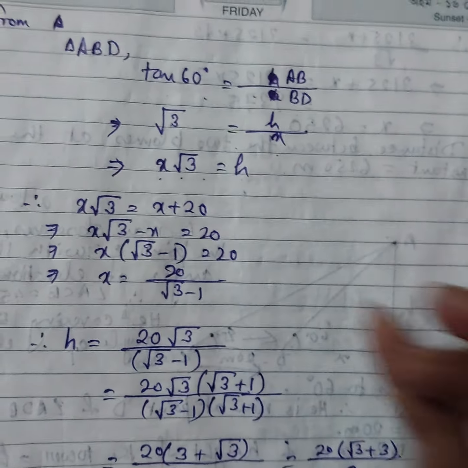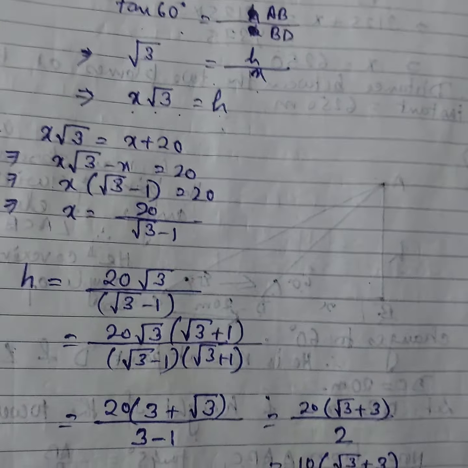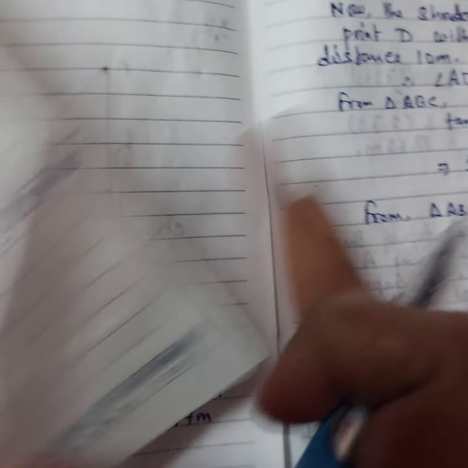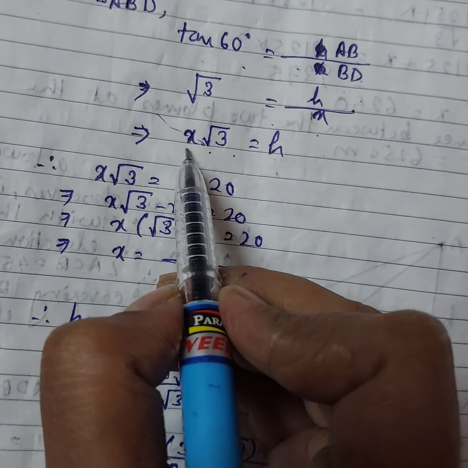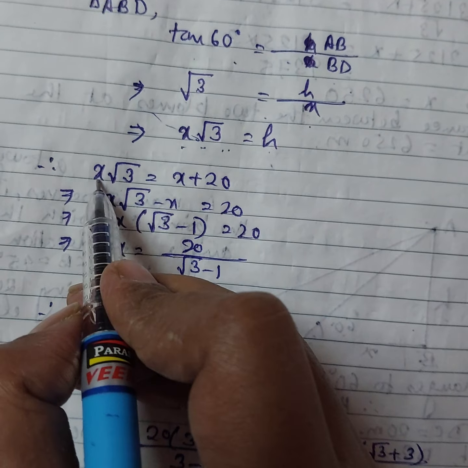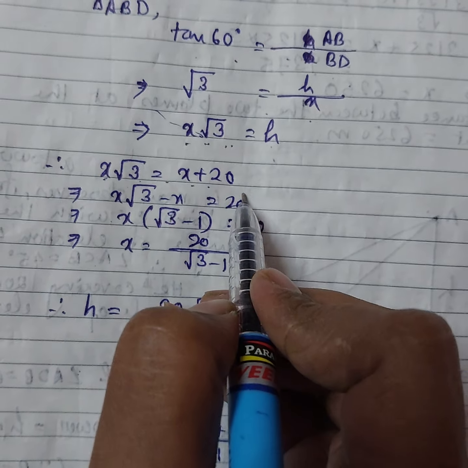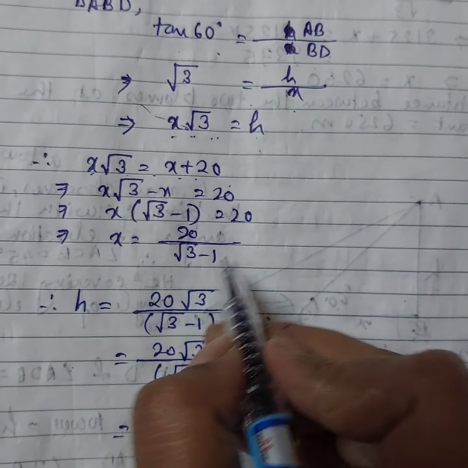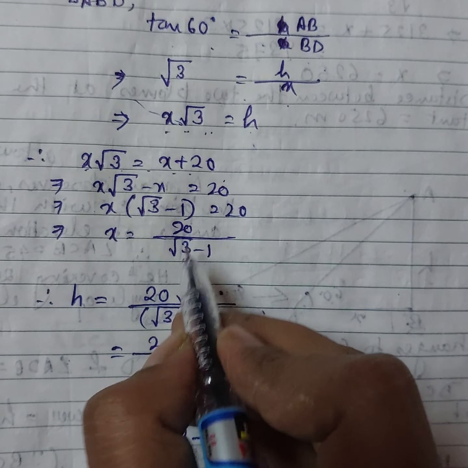So we get two values of h, and you can equate them. In the previous part, the value of h is x plus 20, and from here we got the value of h as x root 3. So equate them: x root 3 is equal to x plus 20. So x root 3 minus x equals 20. After calculating, you will get x equal to 20 by root 3 minus 1.